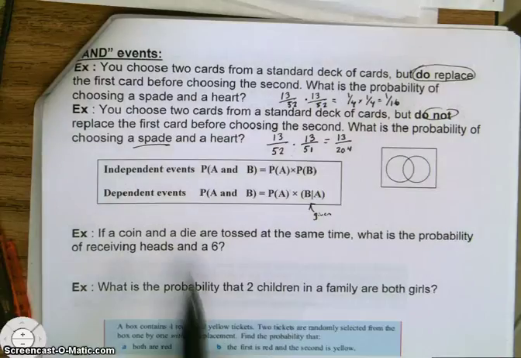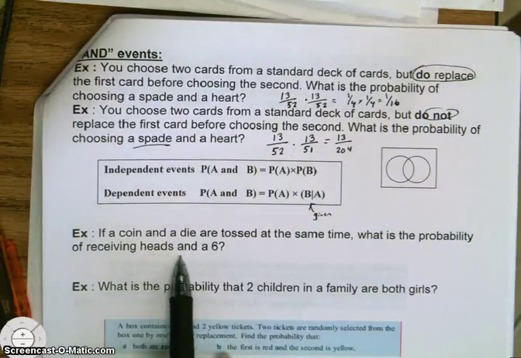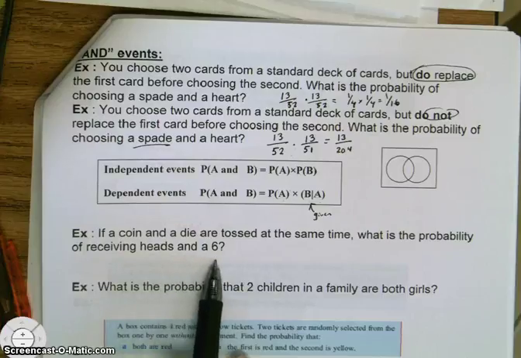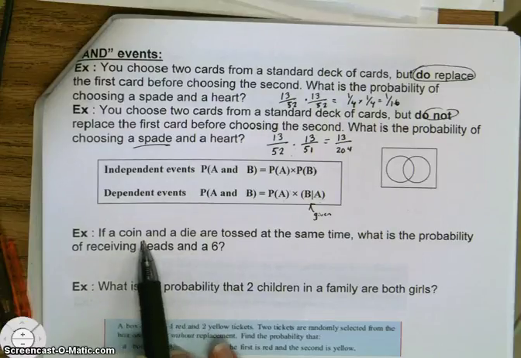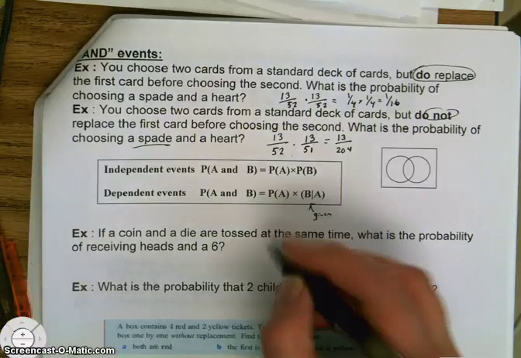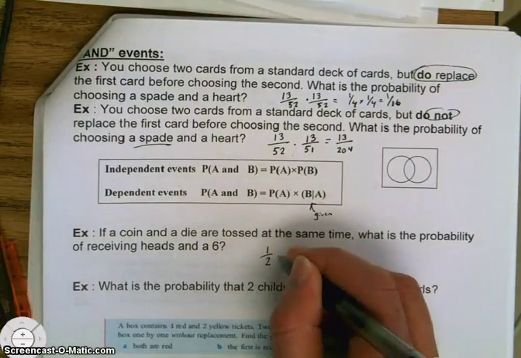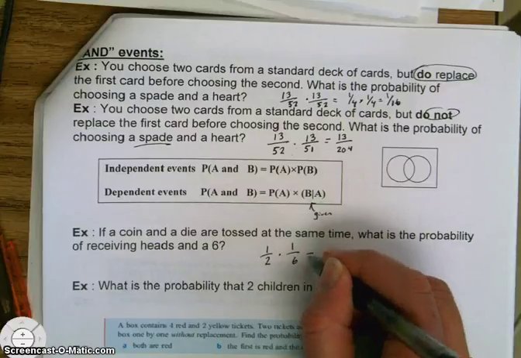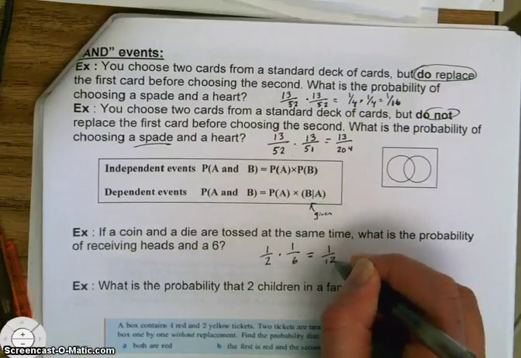Okay. So here, for example, we have if a coin and a die are tossed at the same time, what is the probability of receiving heads and a 6? Okay, so these are independent. When I toss a coin and roll a die, these have nothing to do with each other. So if I toss a coin, my chance of getting a heads is 1 out of 2. My chance on that die of getting a 6 is 1 out of 6. So that probability would be 1 out of 12.